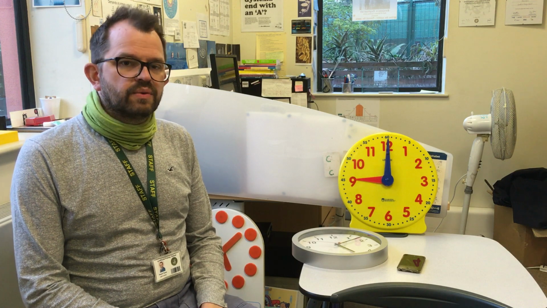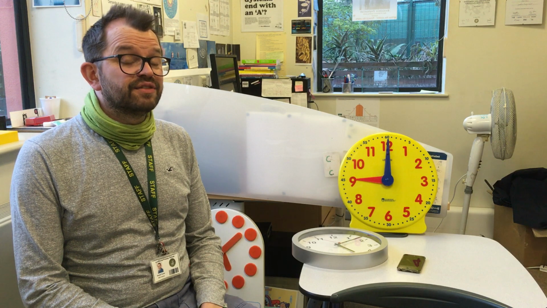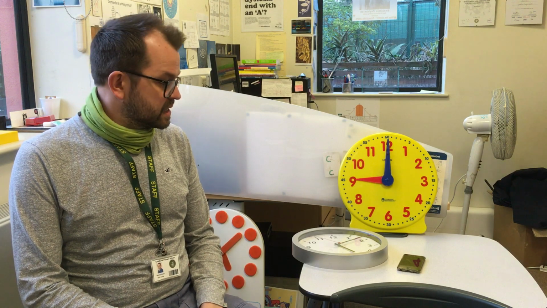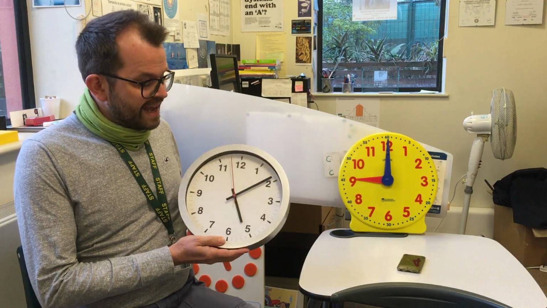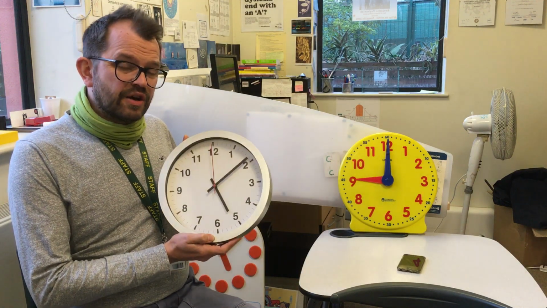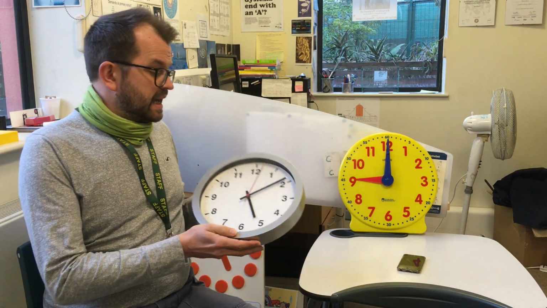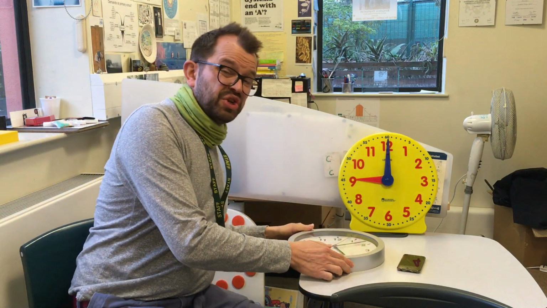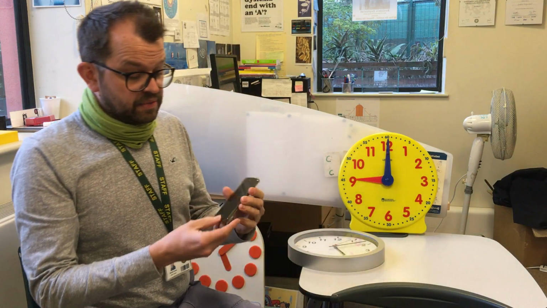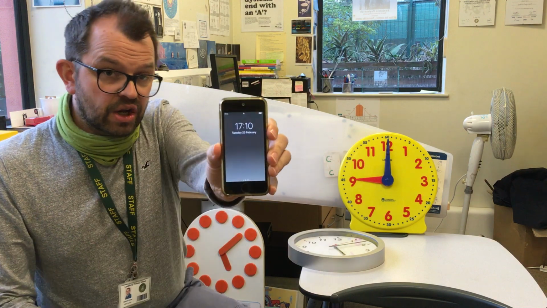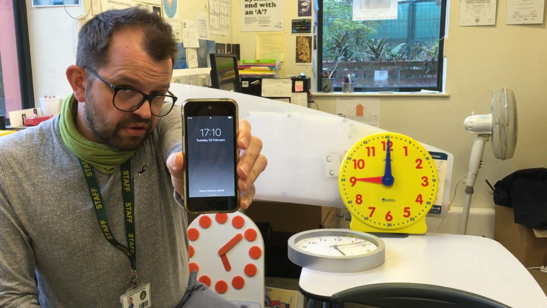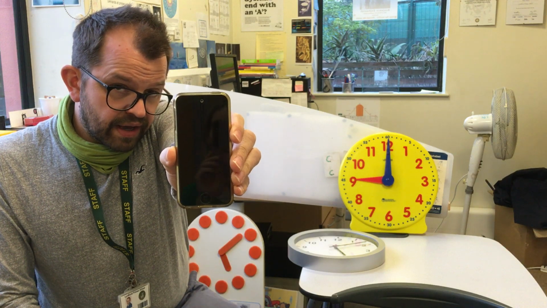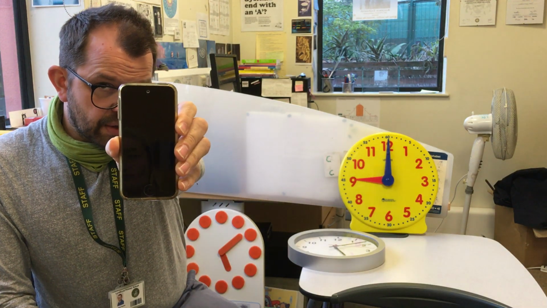And this week we are taking a look at something that we find very handy for telling the time, and that is a clock. Now, clocks come in lots of different shapes and sizes. There are two main types. You might see a clock a bit like this, maybe in the corner of your computer screen or on a microwave or a radio at home.